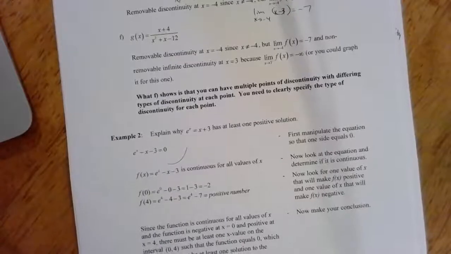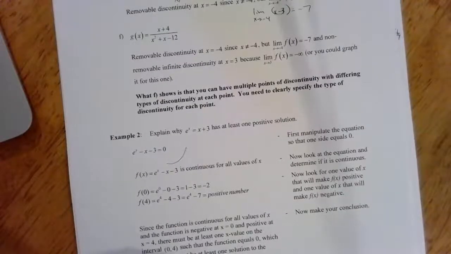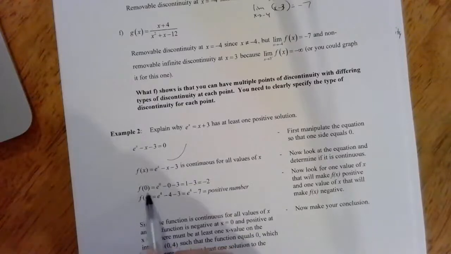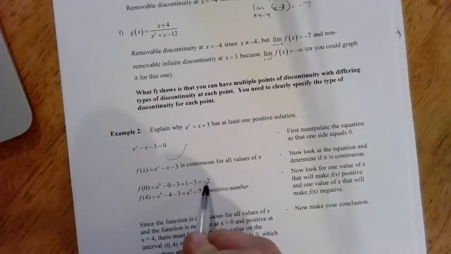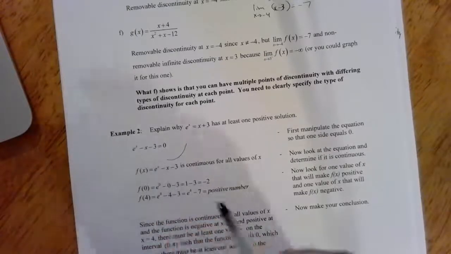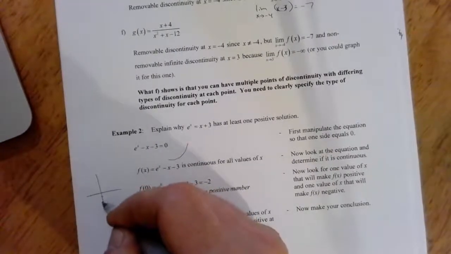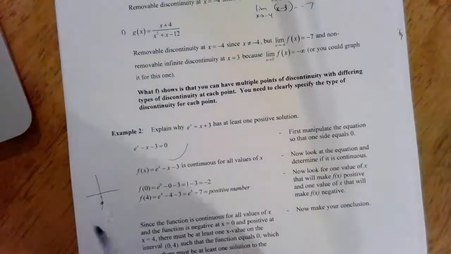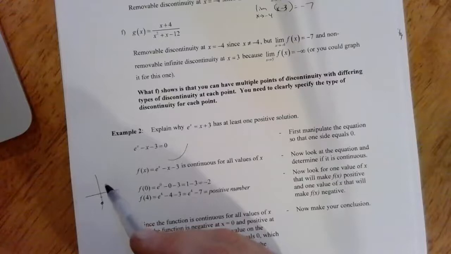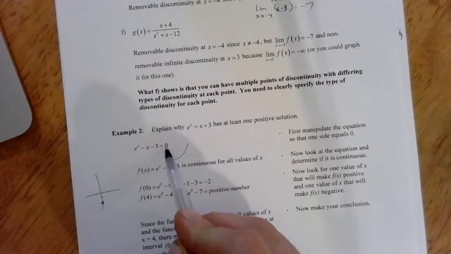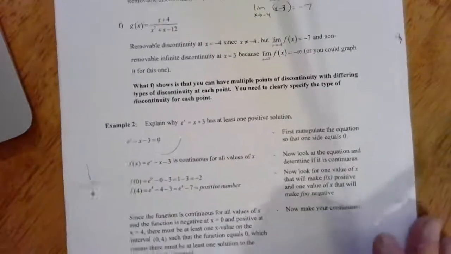We proved it's continuous, and here's why this matters. If I plug in a value of 0, I get negative 2. So if I was looking at the graph of this function, it would plot out 0, negative 2 as a point. If I can then get a second point that I know is above the axis, then I can say for certain this is going to equal 0. And that's using the intermediate value theorem. You may or may not have used that before.